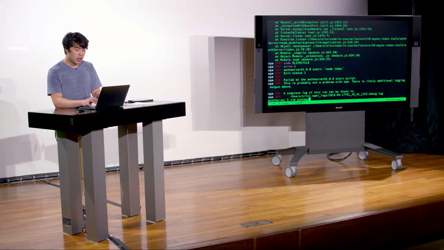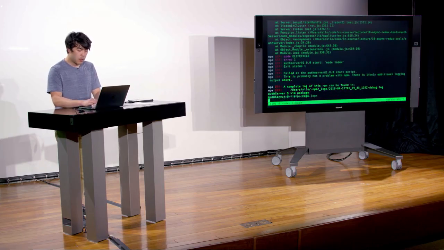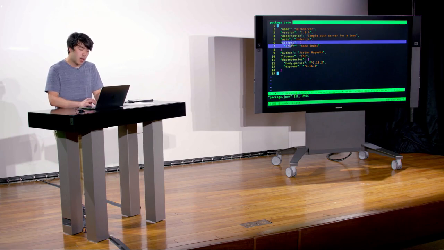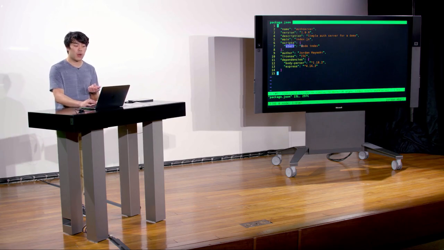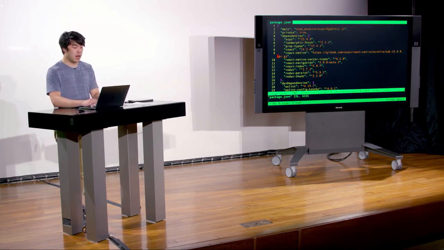The reason that it works is because in our package.json, we have this thing called scripts. And we've defined a script called start that just runs that index file. And so we can also, in this project, add a script to our package.json to lint our file.